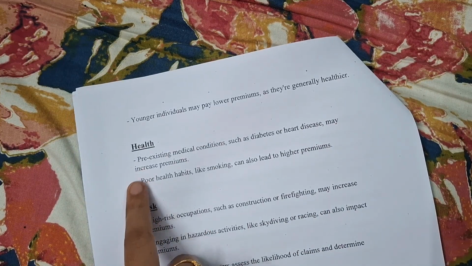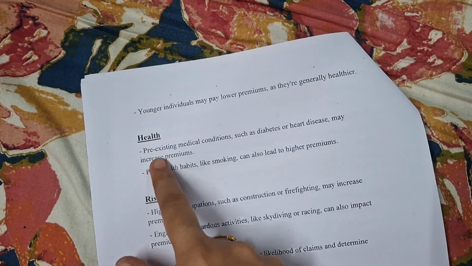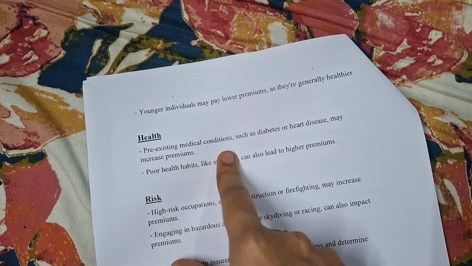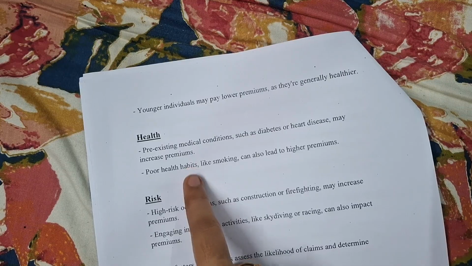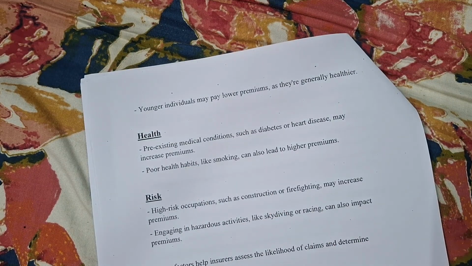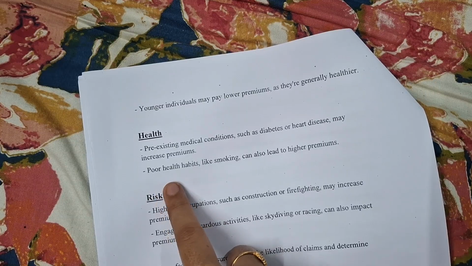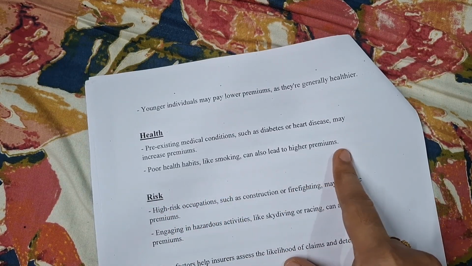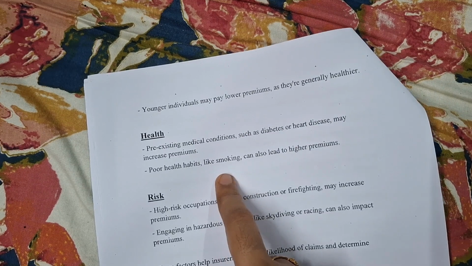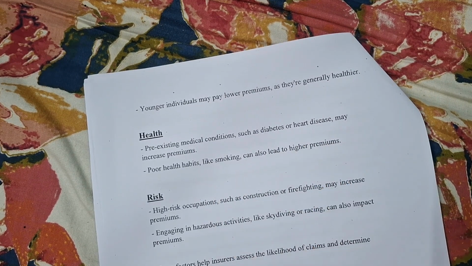Next, health. Depending on the health also, the premium will vary. Pre-existing medical conditions like diabetes or heart disease may increase the premium. So if you're already having diabetes or heart disease, the premium you're paying will be increased. Next, people having poor health habits like smoking will have higher premiums because people who smoke can get bigger diseases in future. Therefore, their premium will be higher.